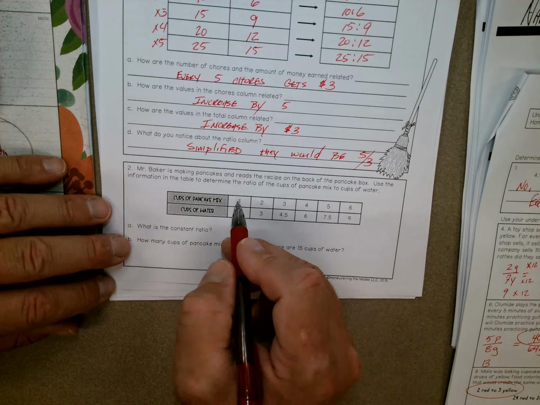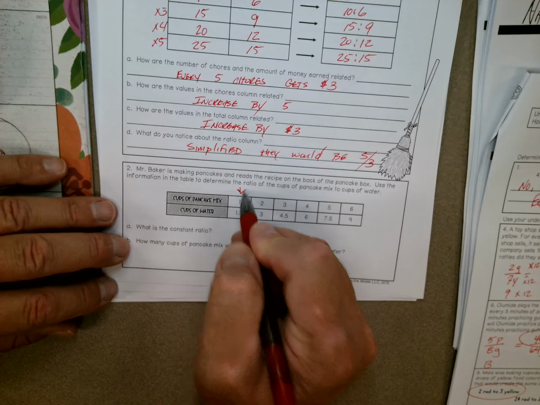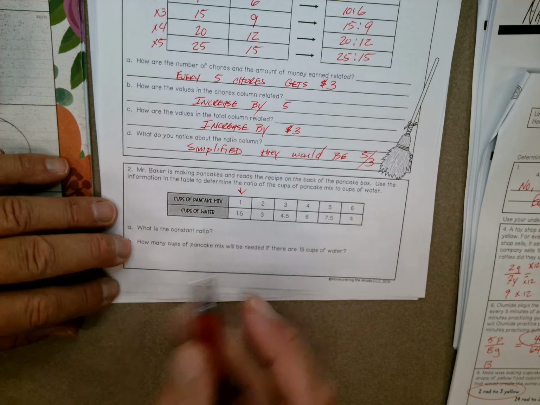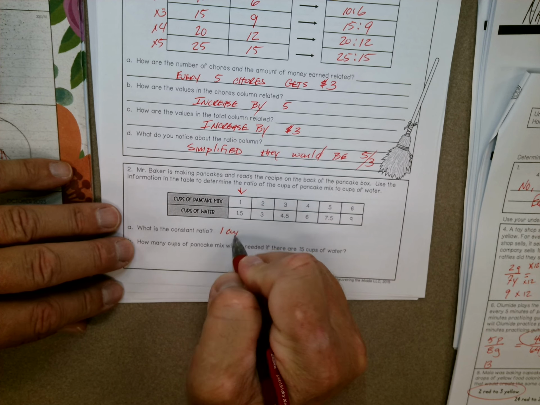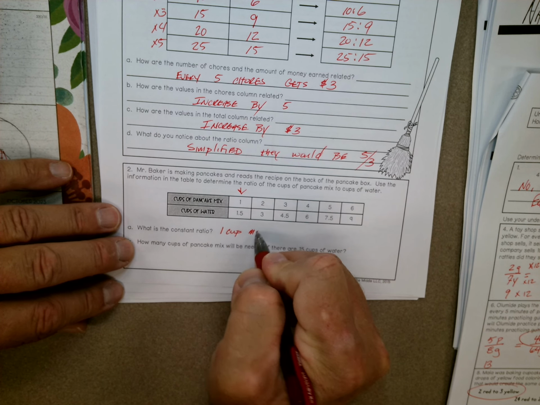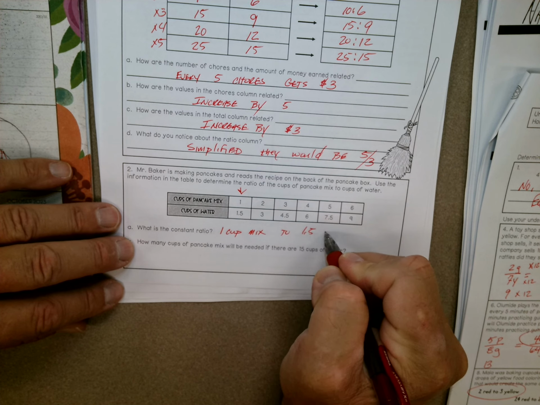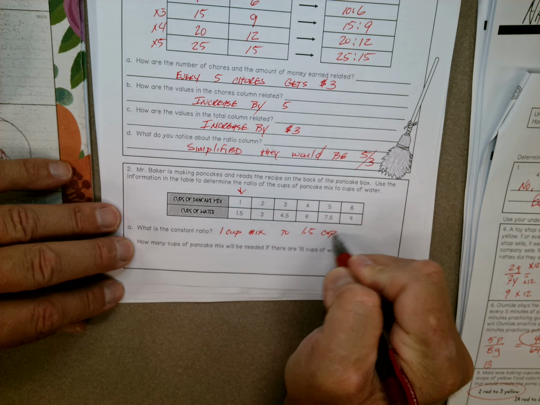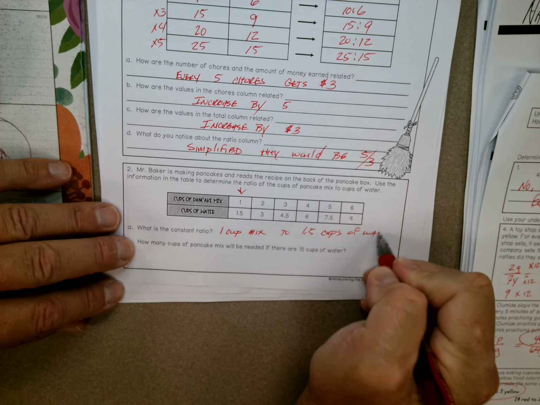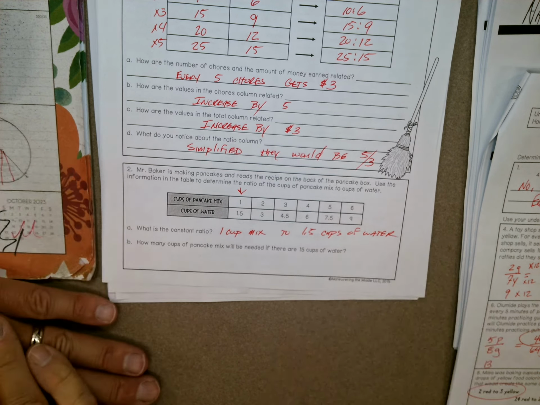Well, we have to start with this column right here to get it. So it's 1 cup of mix to 1.5 cups of water, right?